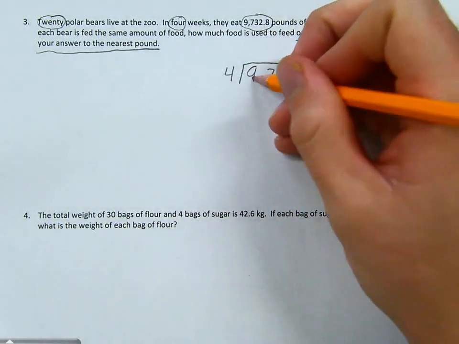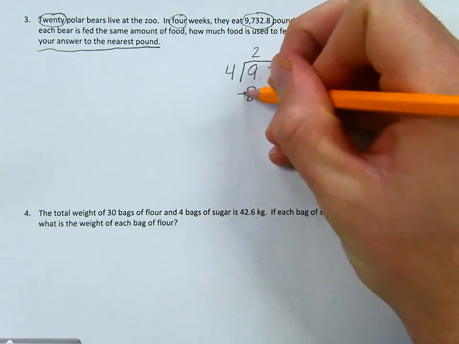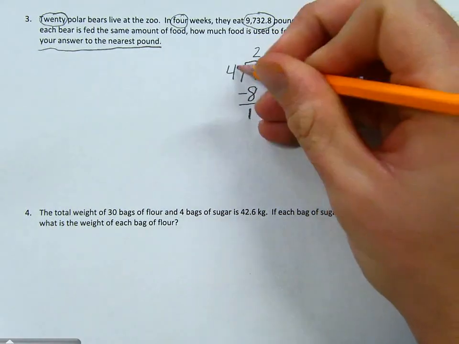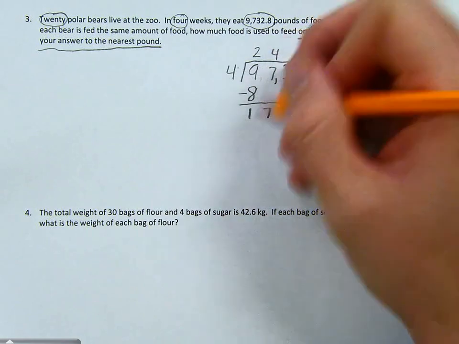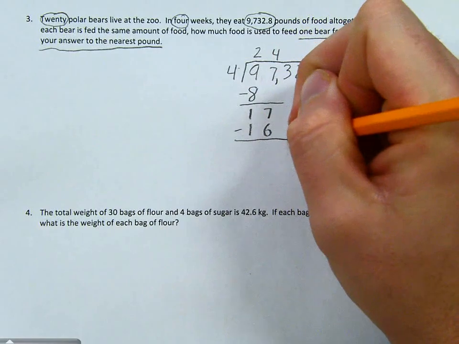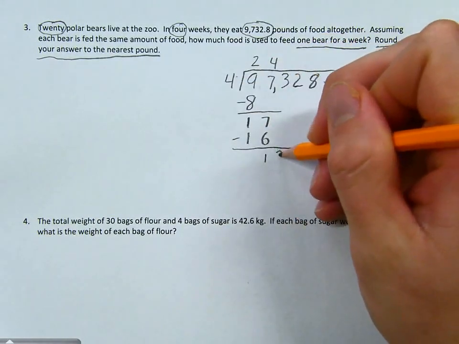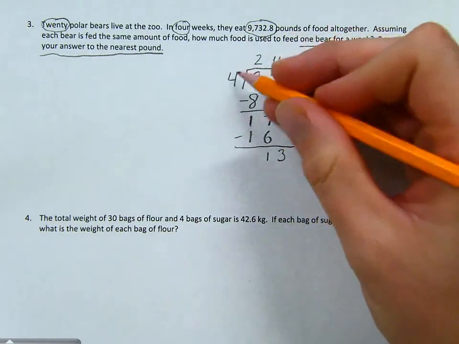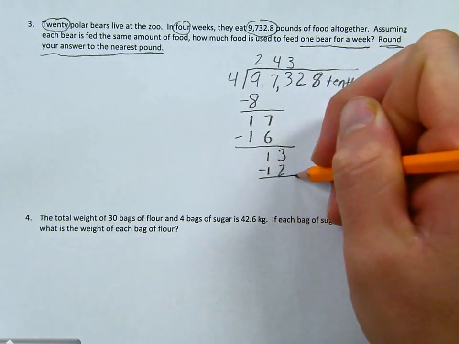So 4 goes into 9, 2 times, subtract 8, bring down my 7. 4 goes into 17, 4 times. 4 times 4 is 16. And then I need to subtract. I bring down my 3. 4 goes into 13 3 times. That would be 12. Subtract.